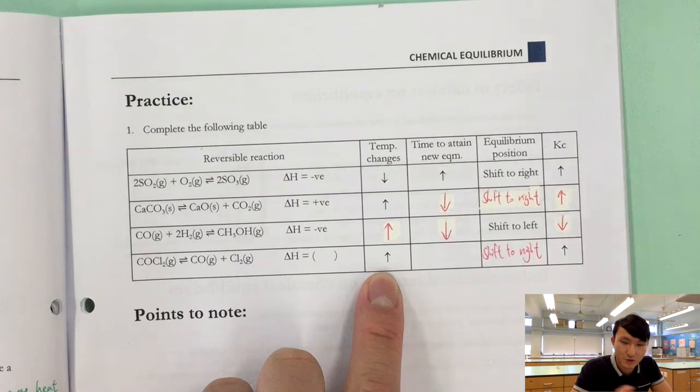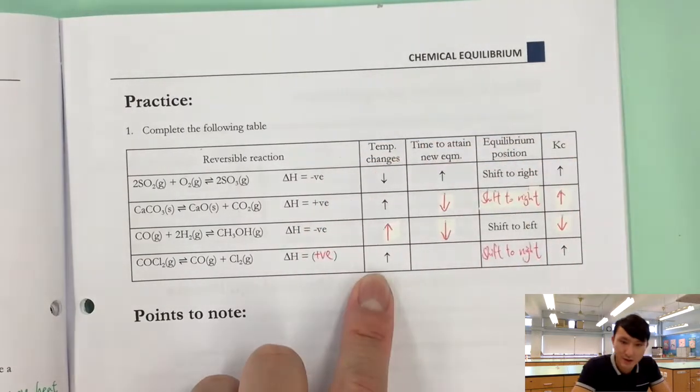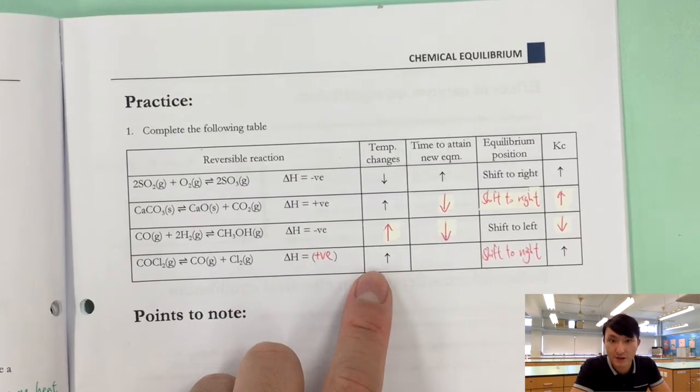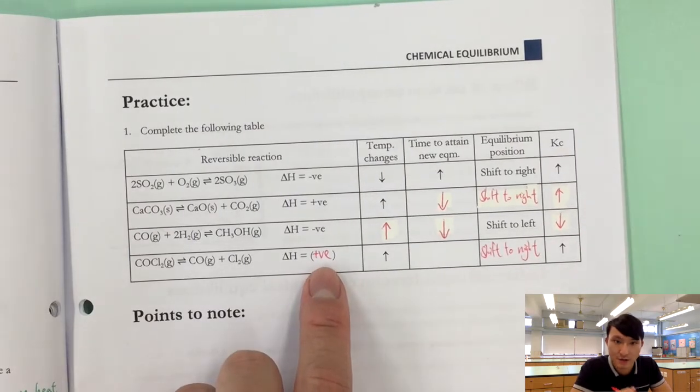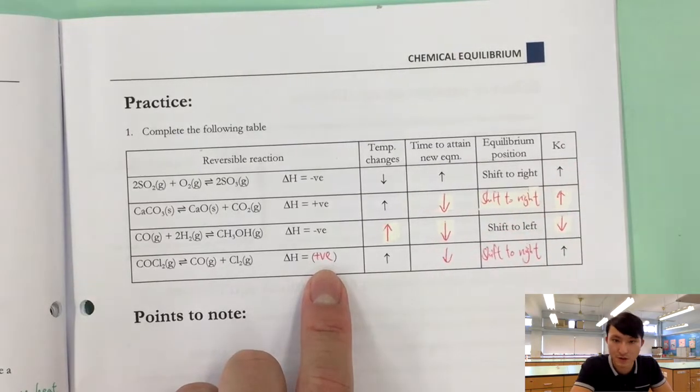So that means to the right-hand side, the forward reaction should be endothermic, right? Because think about it, when the temperature increases, the system wants the temperature to decrease, so it wants to absorb extra heat. So you basically want to do more endothermic reaction. And to do more endothermic reaction, it will shift to the right, basically meaning that the forward reaction is endothermic. Now, lastly, when temperature increases, the time to reach equilibrium, of course, decreases. Okay? So that's the idea.